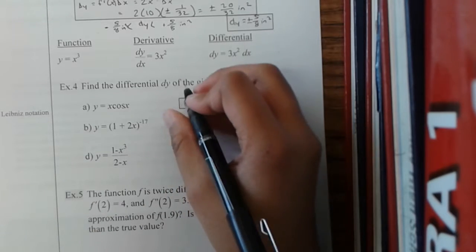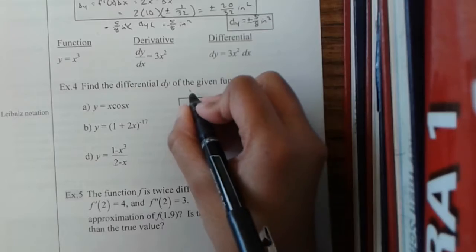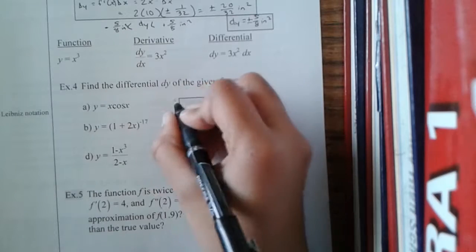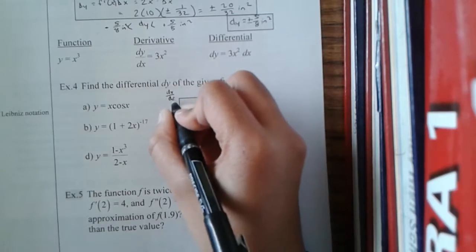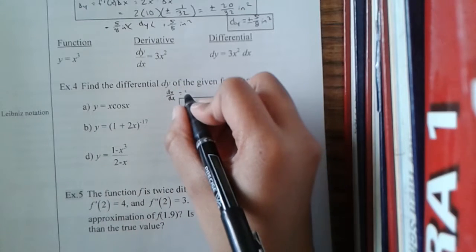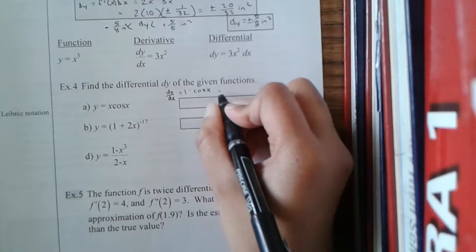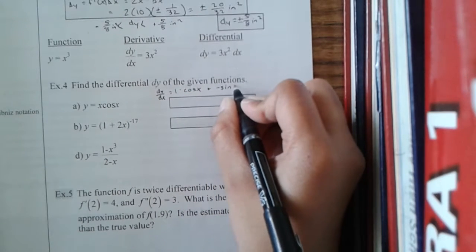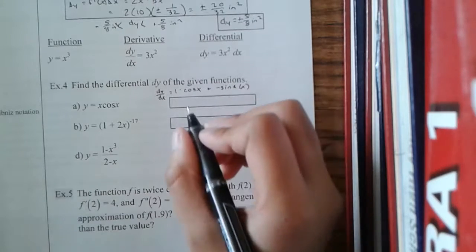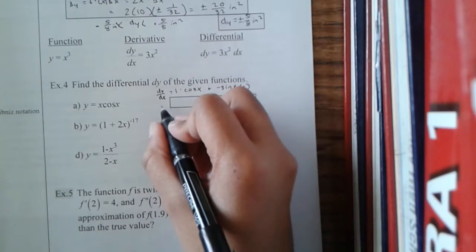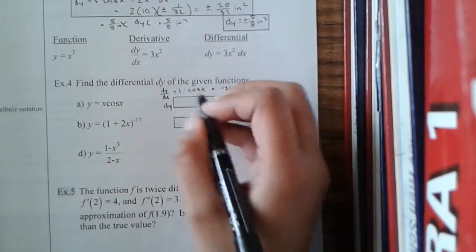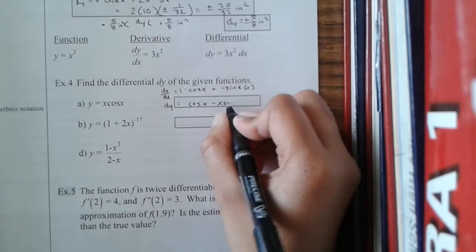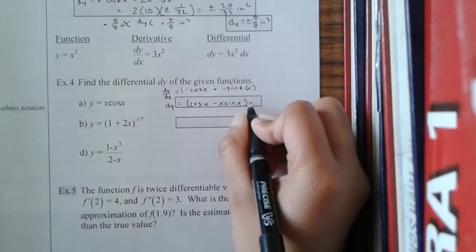So you derive both sides. If you derive y, it's dy/dx equals, and then the derivative of x is 1 times cosine x, plus the derivative of cosine x, which is negative sine x, times x. That's the derivative, and if you want to isolate dy because you're looking for dy, it's cosine x minus x sine x times dx.